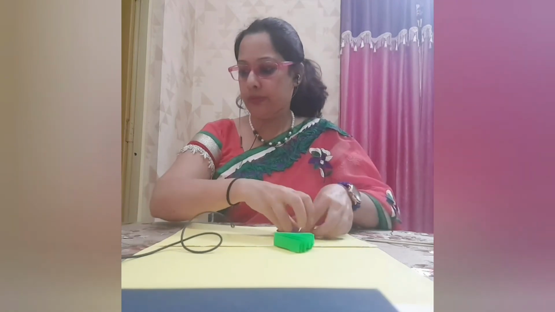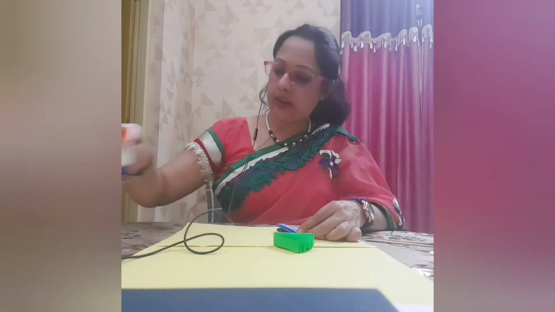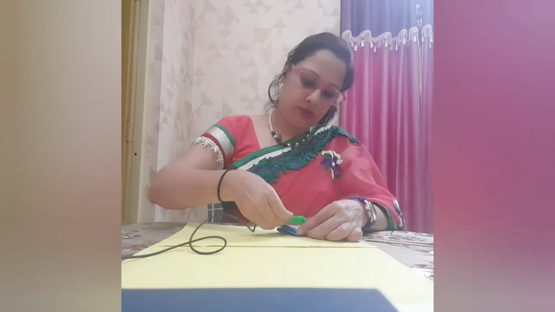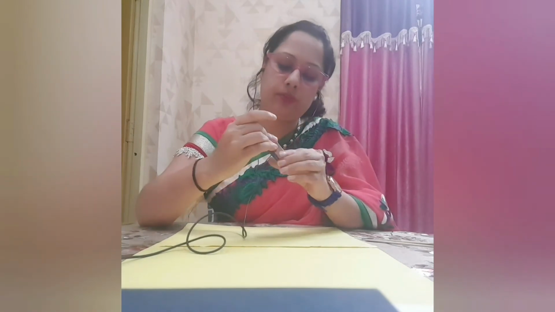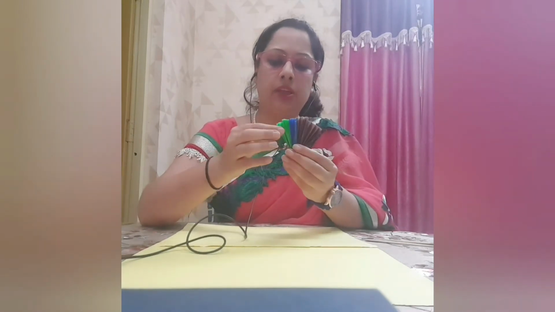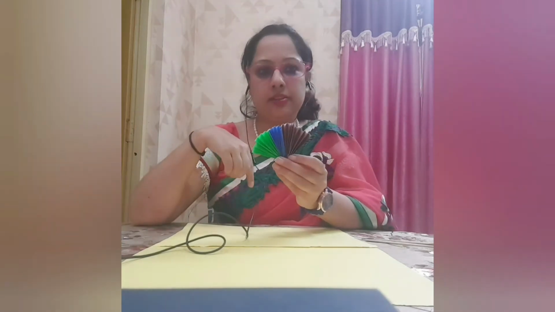Again put the paper Fevicol on the second part and join them. So it will look like something like this. After this you will keep it aside for some time to dry.